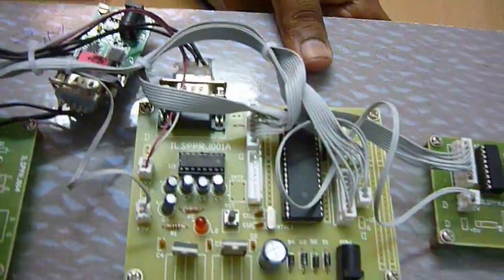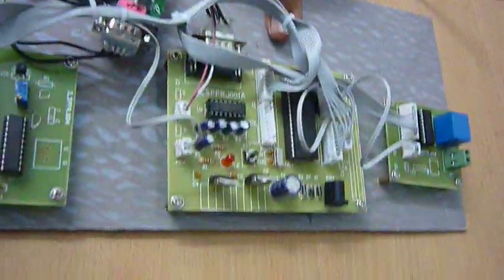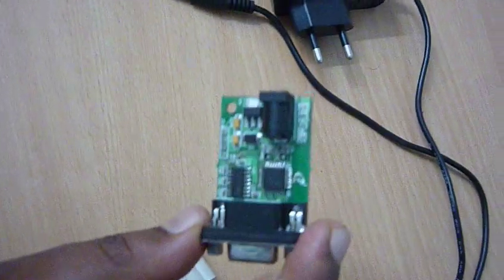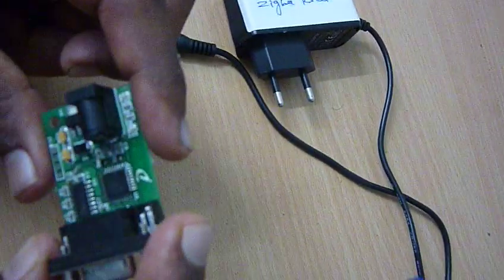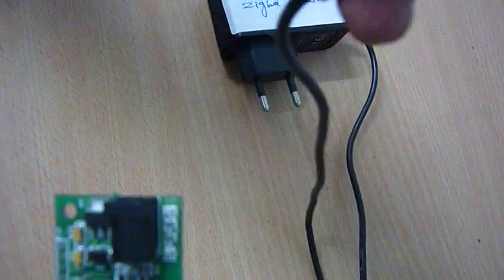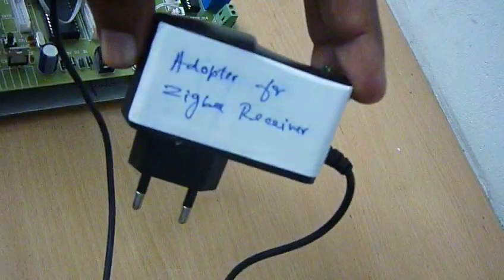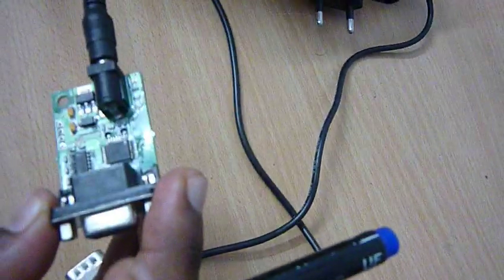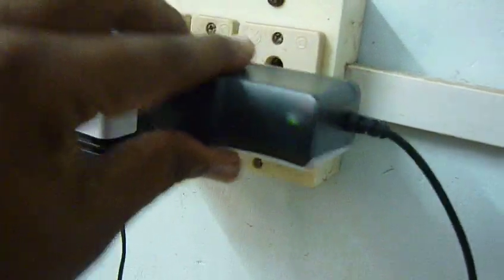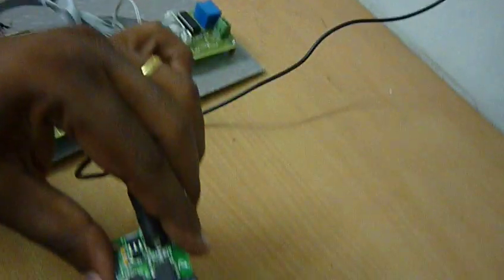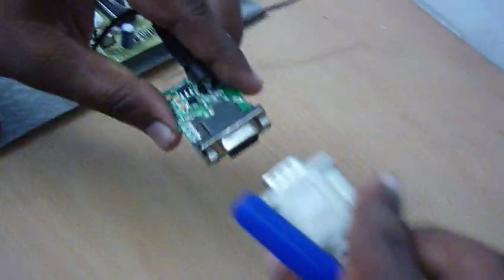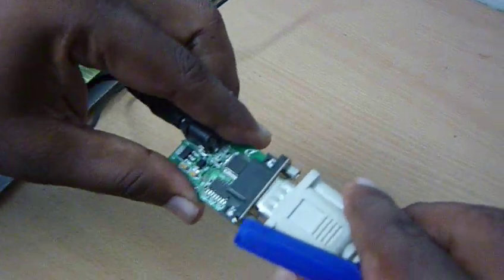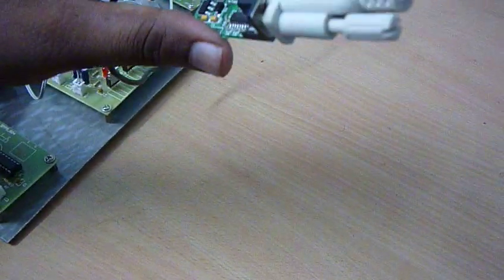Okay, here comes the ZIGBEE transmitter module, and the ZIGBEE transmitter transmits the information via wireless means. We have a ZIGBEE receiver here. This ZIGBEE receiver has 2 connectors. One connector is called power connector. We have a separate adapter for ZIGBEE receiver. That adapter has to be inserted here, and that is connected to the main power supply here. We have another connector here that has to be connected to an RS-232 interface, which has to be connected to your personal computer.